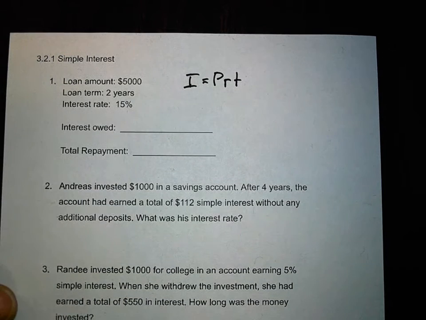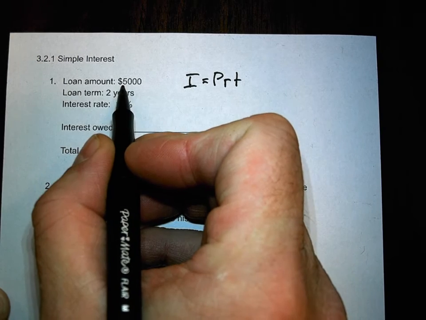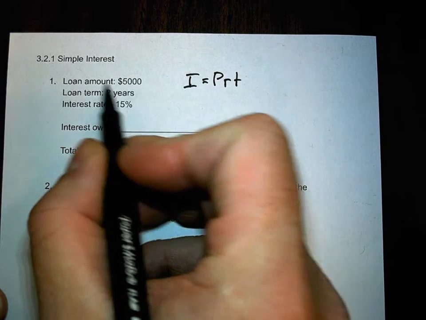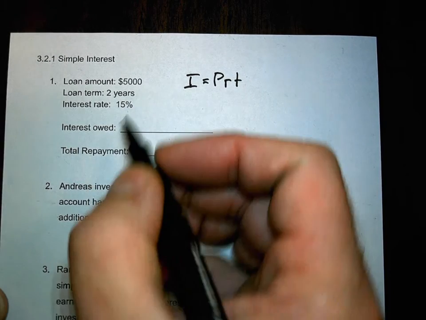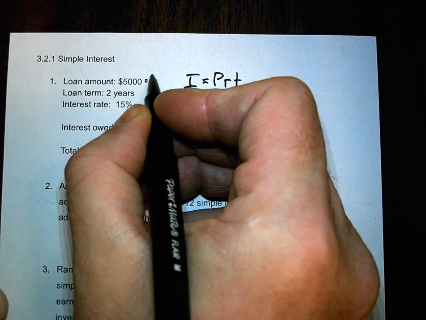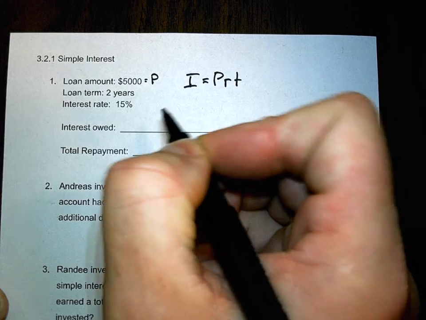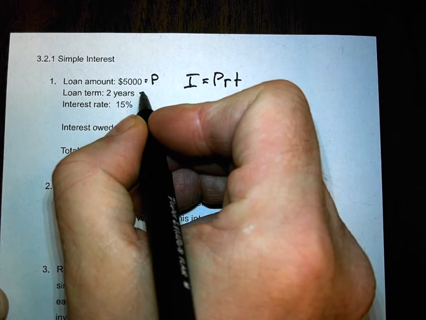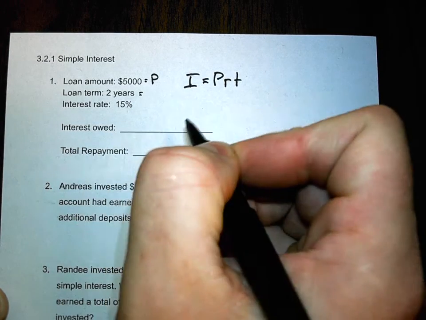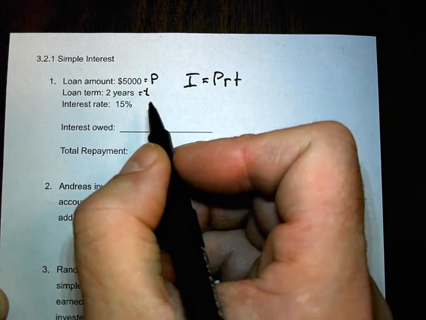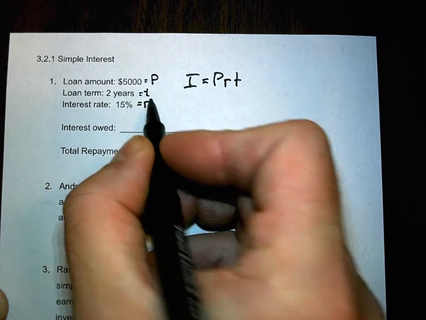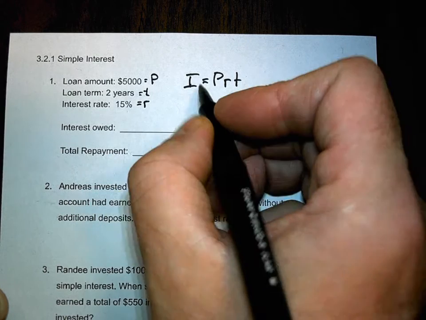So let's look at here. We've got a loan. The loan is $5,000. Now what is this right here? The loan amount. $5,000. But which variable does it equate to? P. It's your principal. The term is 2 years. That's which variable? T. And the interest rate is 15%. Which one's that? Rate. R. So here we go and put it in there.